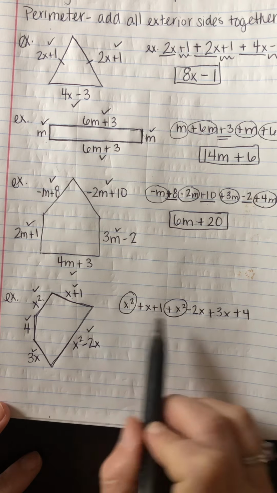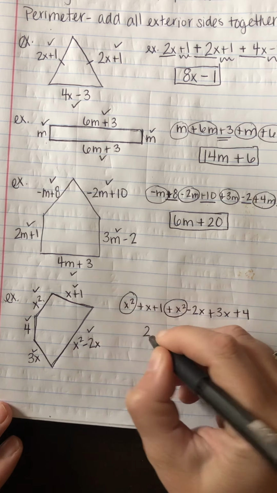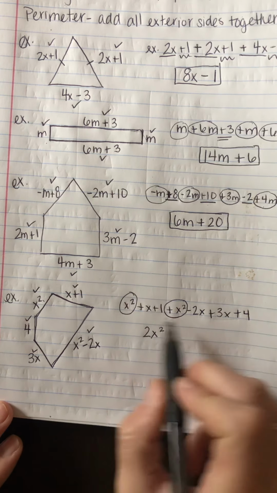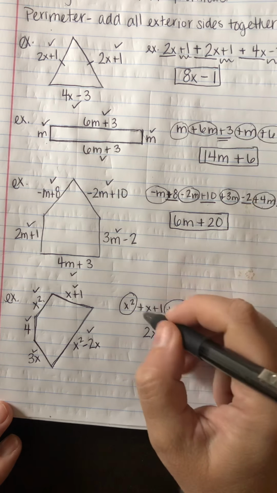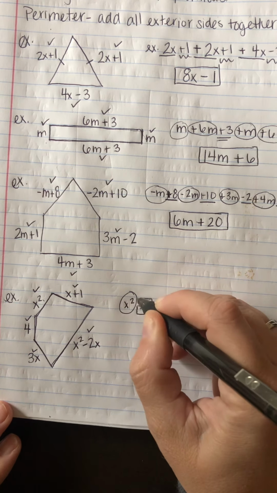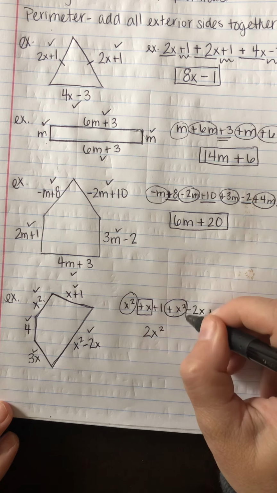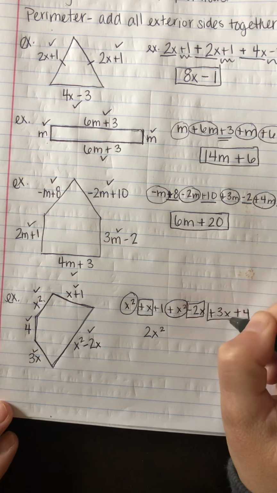So we have x squared plus x squared. That's actually going to give us 2x squared. It's like 1x squared plus 1x squared. Then we want to move on to our x's. So we've got plus x minus 2x plus 3x.